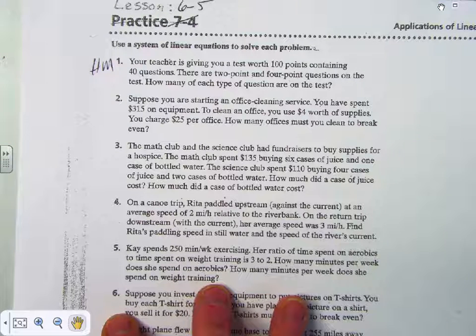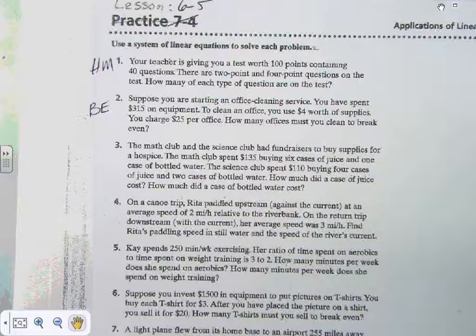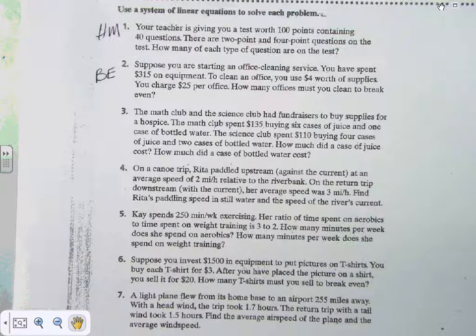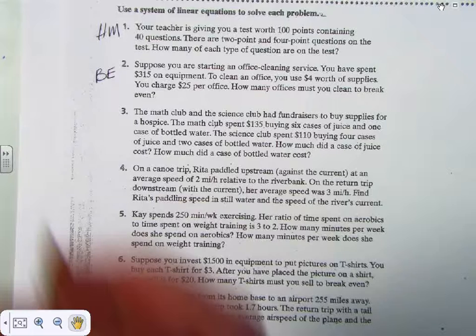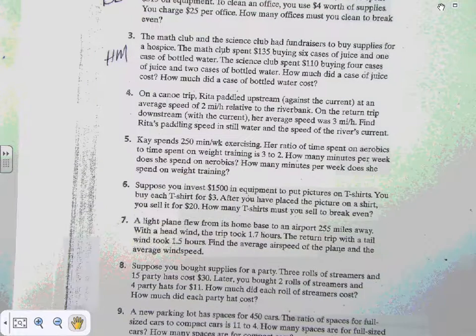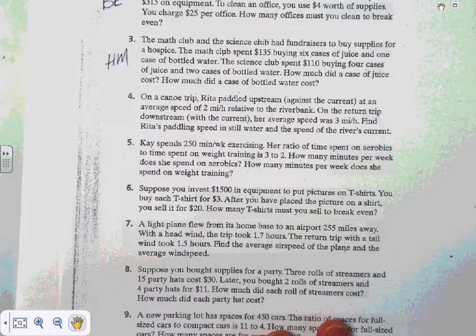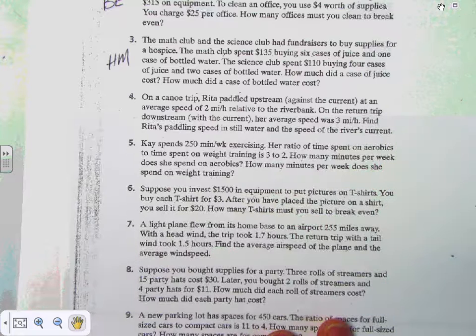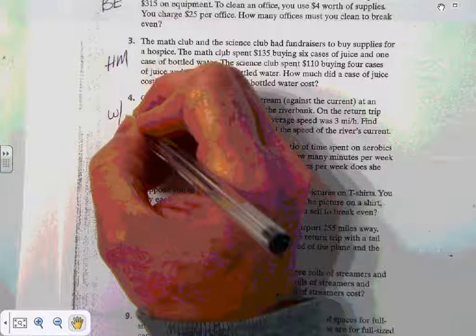Break even. Number 3. How much? How many? It's a with and against the current or the wind, so it's a WA. Oh, that's number 7.